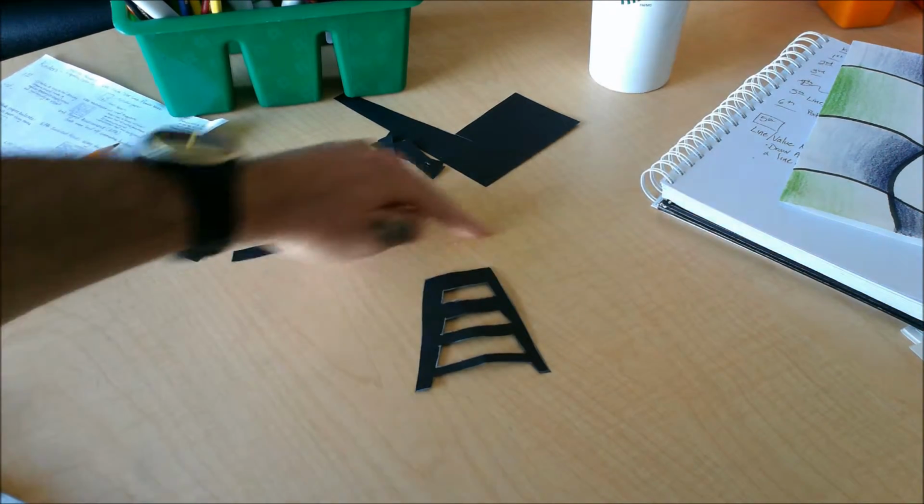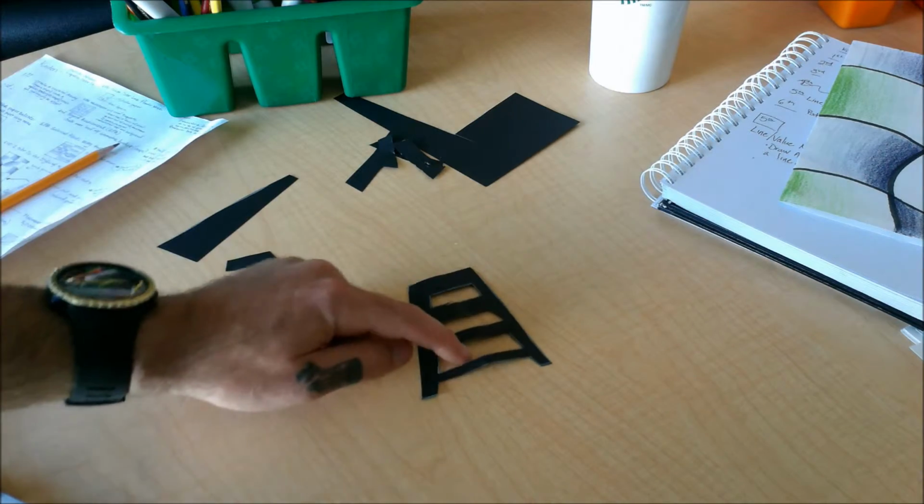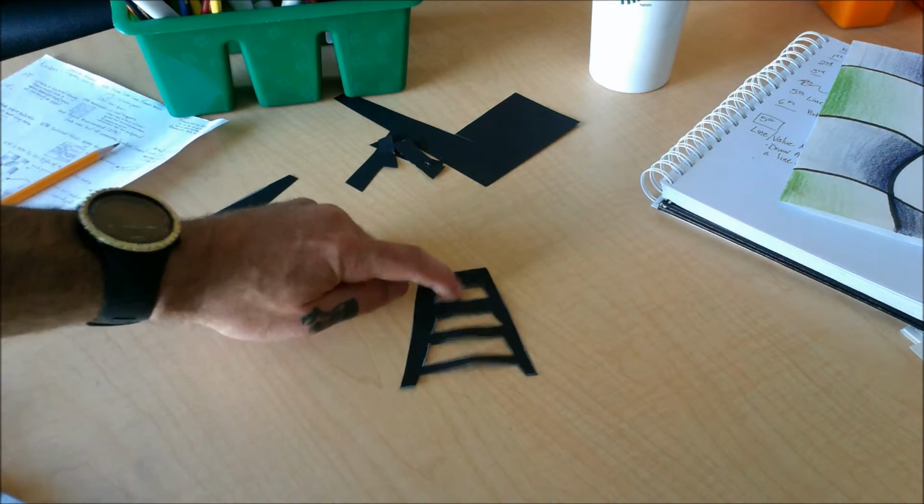The negative space is all this space around out here, but also this space in between.